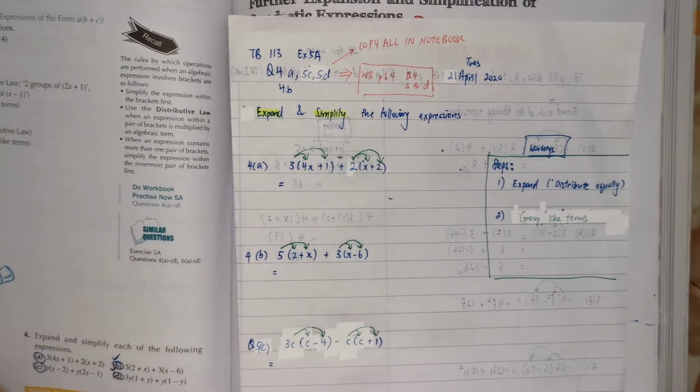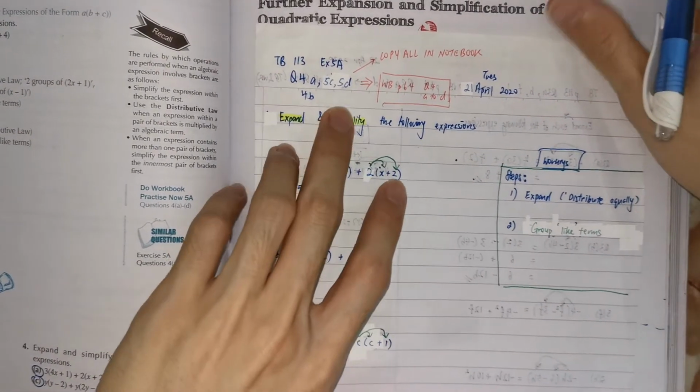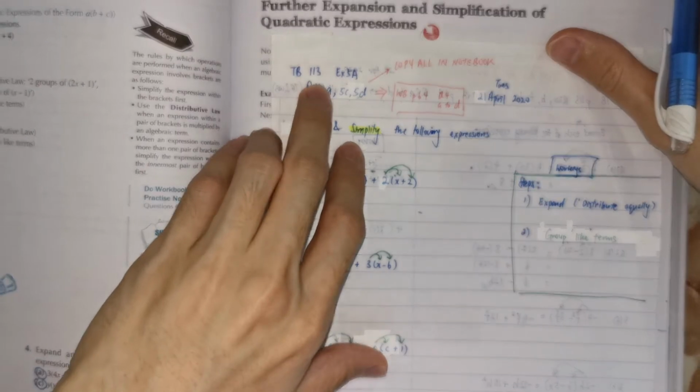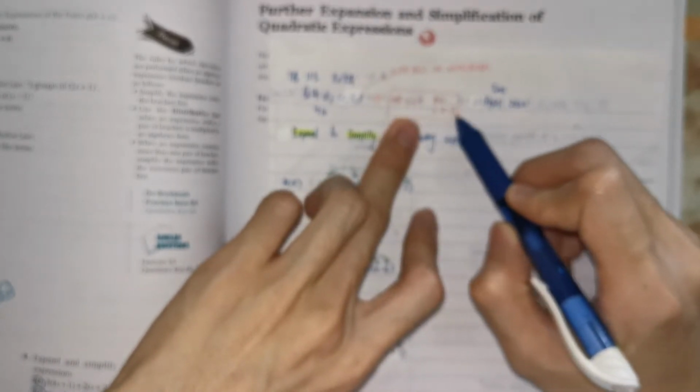Hi my students, today we'll be looking at chapter 5, textbook page 113, exercise 5a. And we'll be looking at question 4a, 4b, 5c, 5d. And I need all of you to copy all these questions in your notebook. And after doing these 4 questions, we'll be looking at workbook, page 64, question 4a to d. This one will be for you to practice.